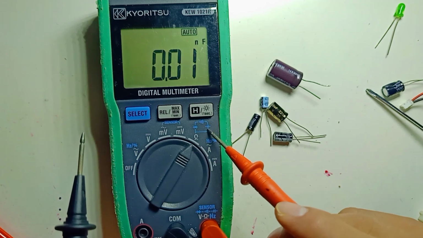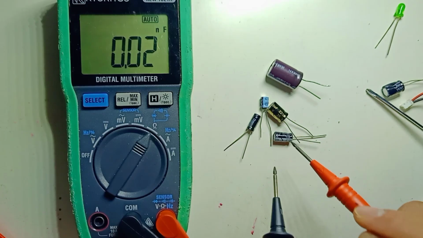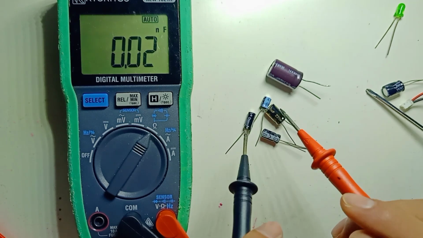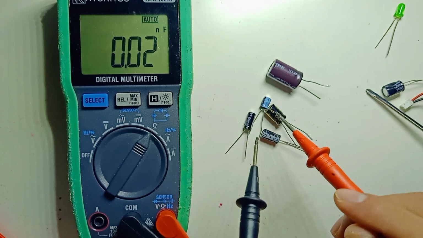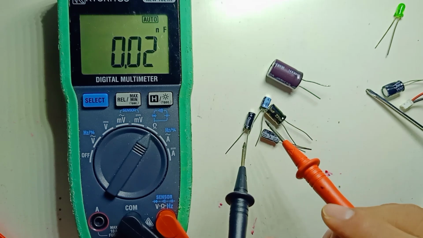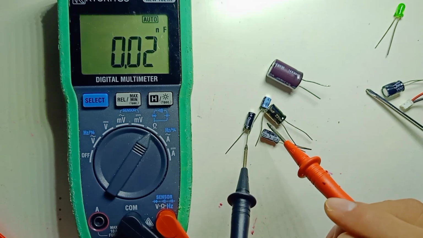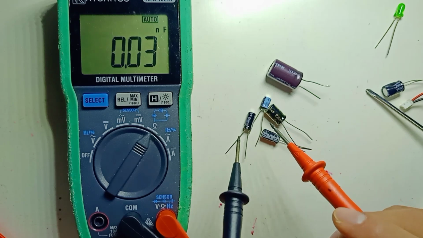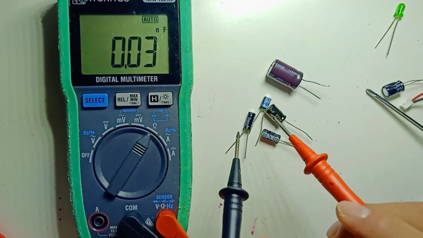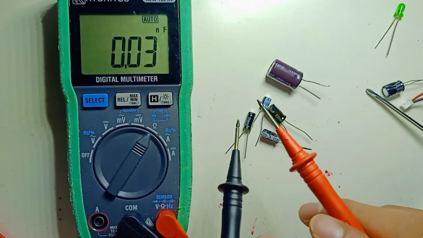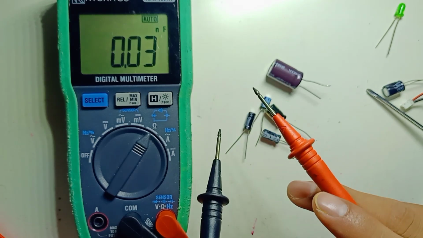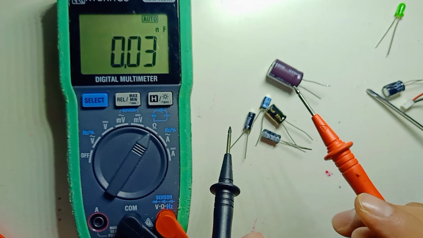I already selected my multimeter here, and I'm going to test this capacitor. If you want to test a capacitor from an old PCB board, you must completely desolder and remove it from the board, and only then can we test it. Otherwise, you will not get the correct value and your multimeter can be damaged.